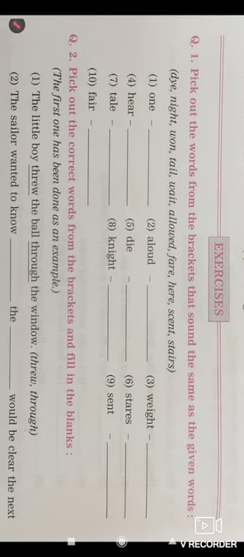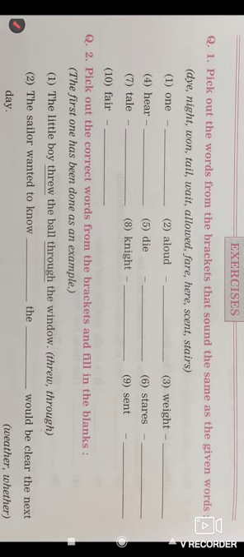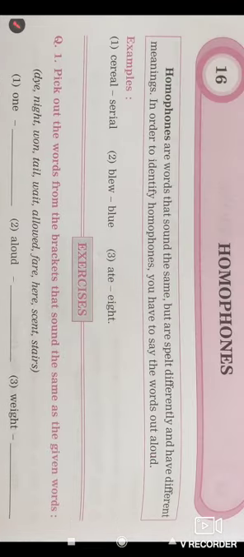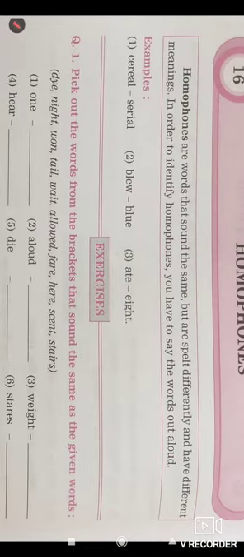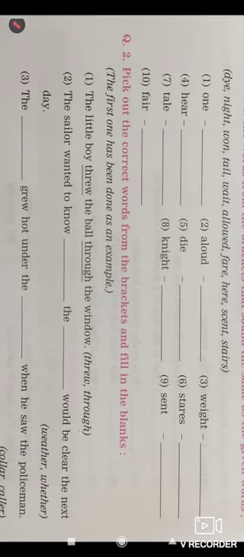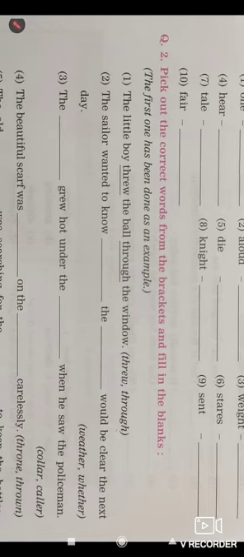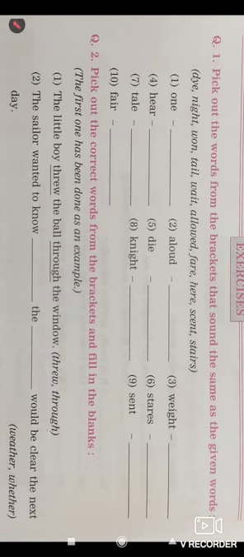So here is the exercise which is given on homophones. This is a very small concept of grammar. Okay, generally it is used in poems to beautify the meaning of the poem, as rhyming words. Here are some words for which you have to find the rhyming words.